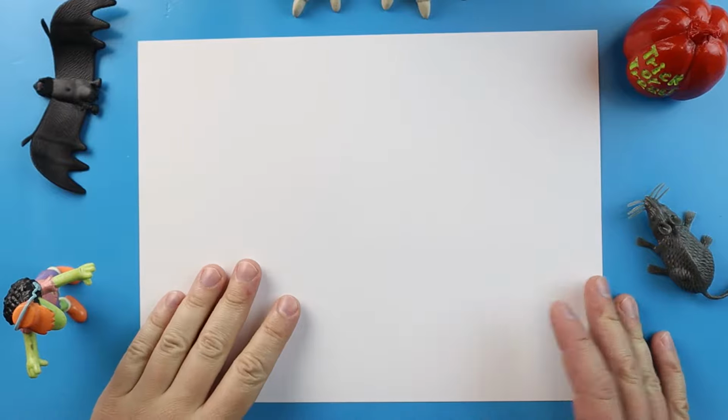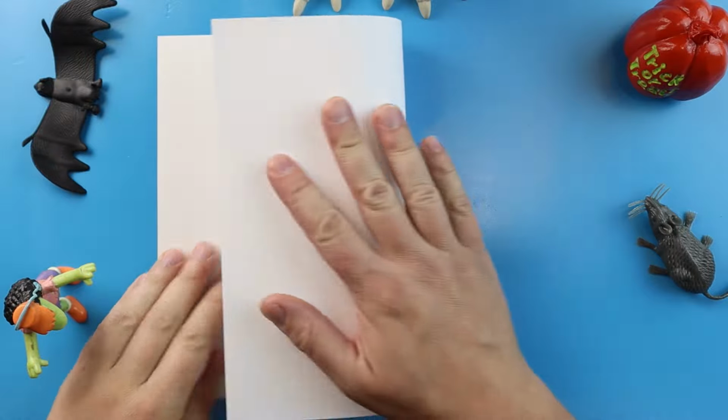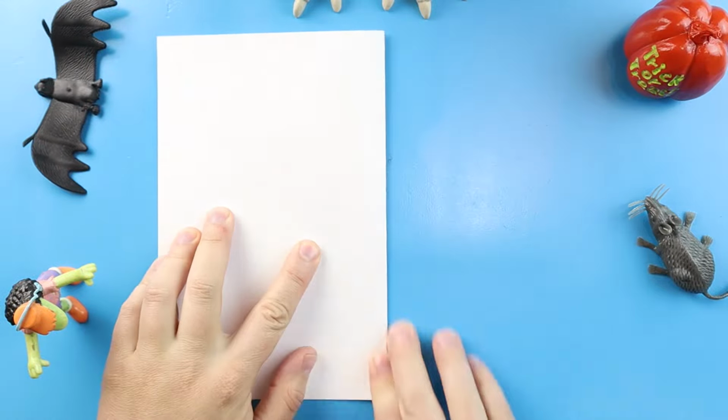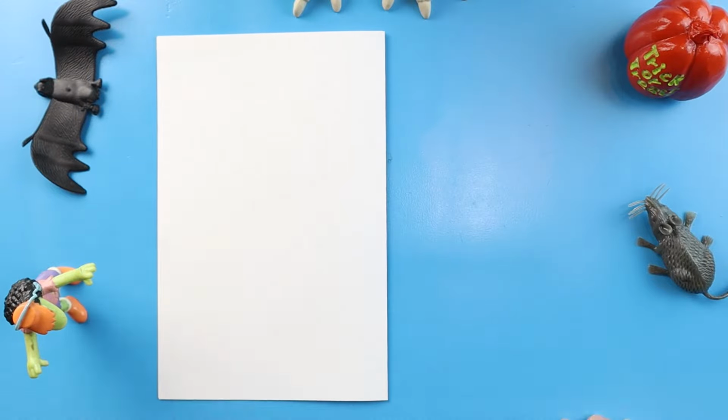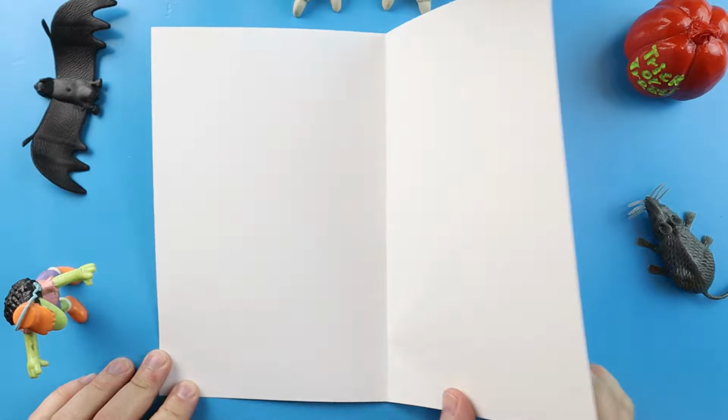Now to start off with our surprise fold, let's begin by folding our paper. So the first thing we want to do is take our paper and fold it in half like you're making a birthday card. So line up the corners, give it a nice little fold. This way when you open it up, you have a nice little card.